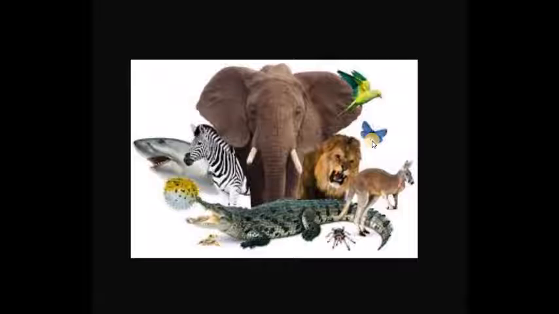2 of those 10 organisms are invertebrates, and 8 of those 10 organisms are vertebrates. 80% of the organisms on this screen are vertebrates. And guess what? That is way off. Okay? If there were 10 organisms on the screen, it should be 9 invertebrates and 1 vertebrate.